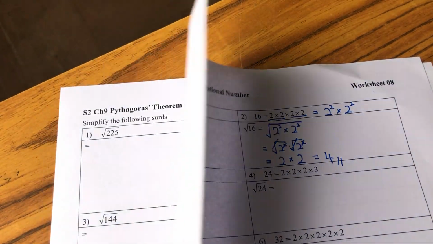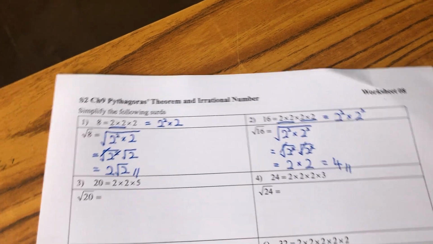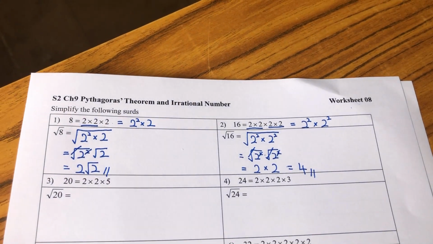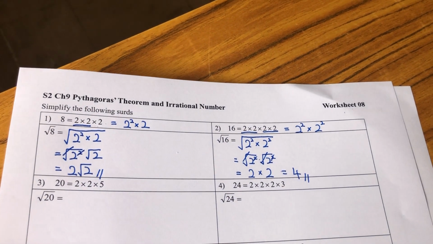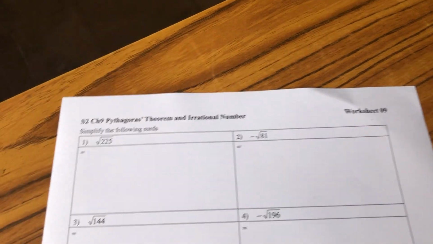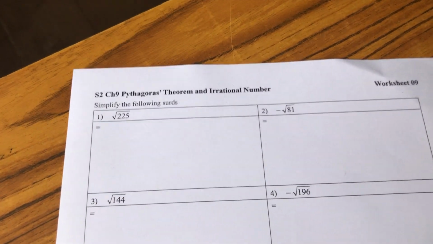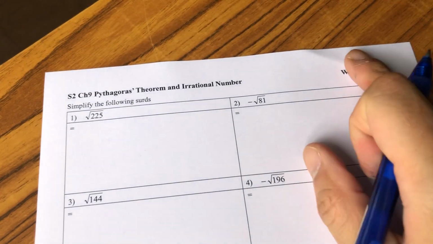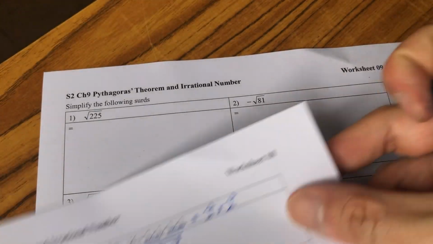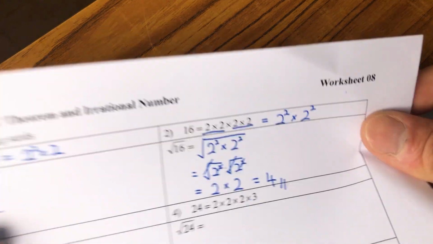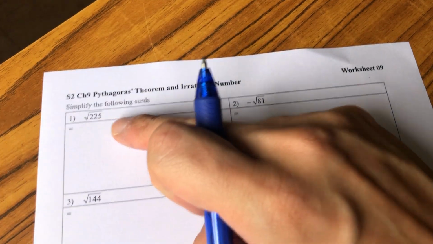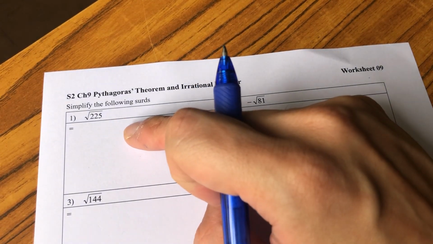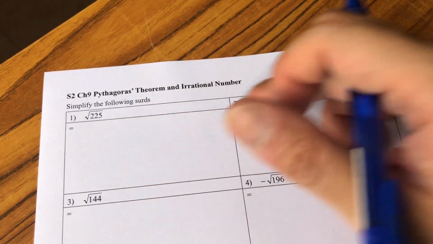So, this is today's work, worksheet number 8, today's work. And then I would like to give you one more. Number 9, worksheet 9. For worksheet 9, the result of the short division is not given to you. So you have to do it by yourself.